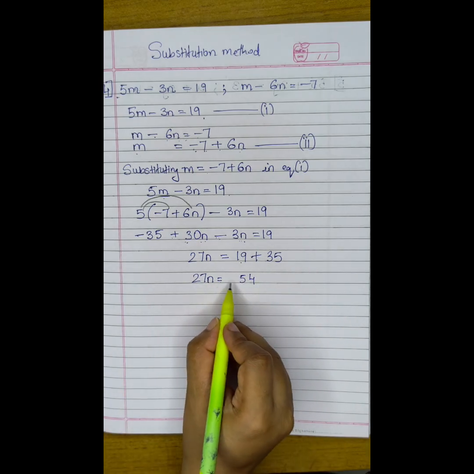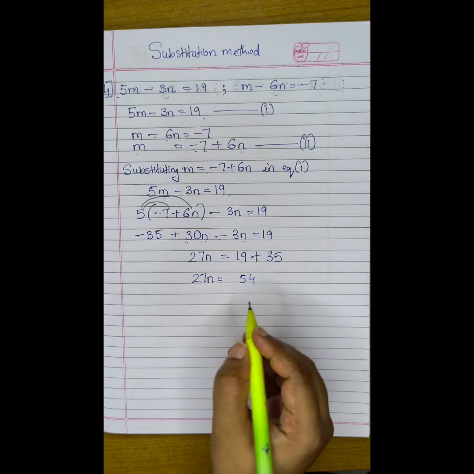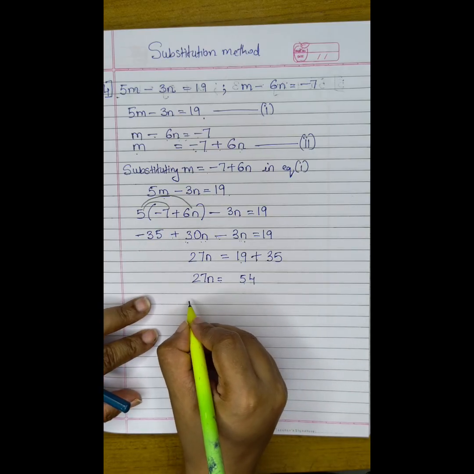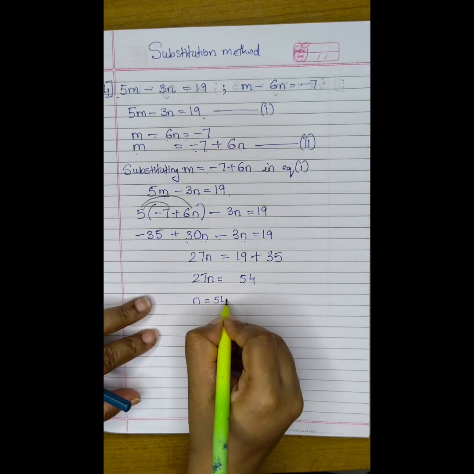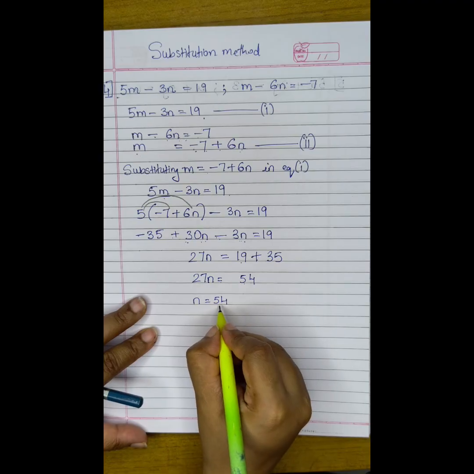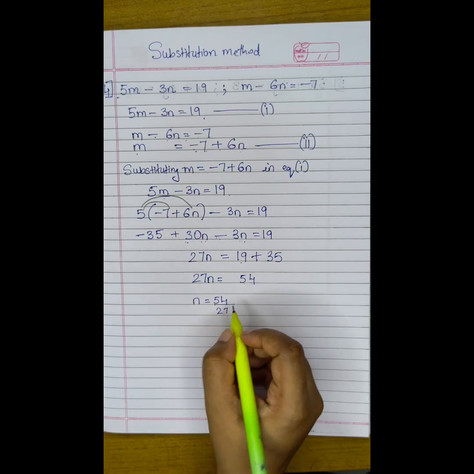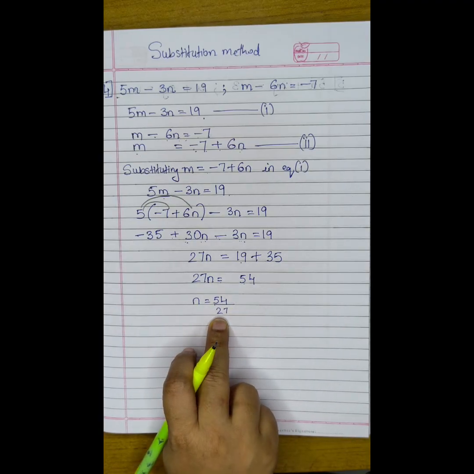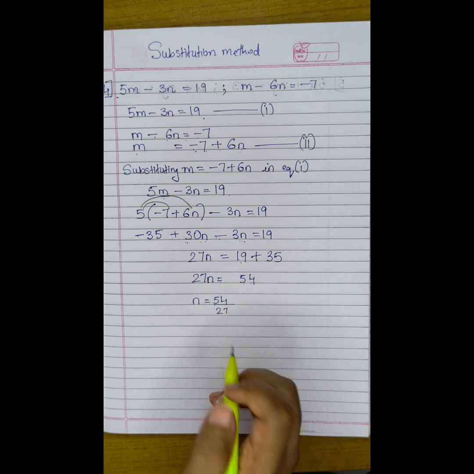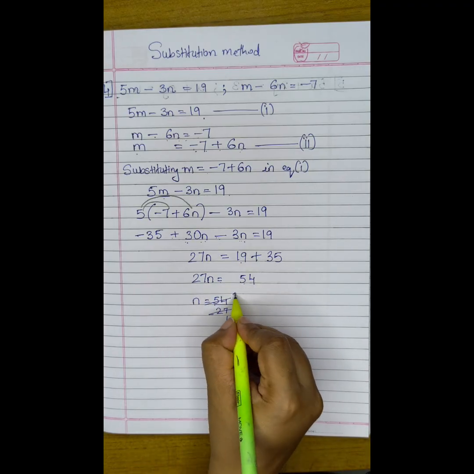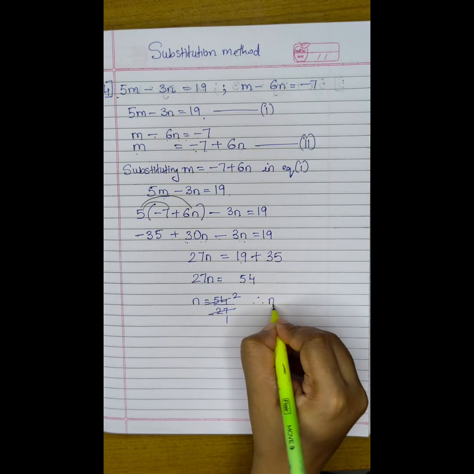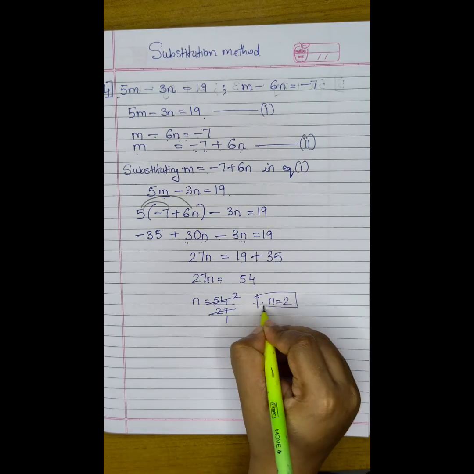So now n is equal to 54 upon 27. 27 ones are 27, 27 twos are 54. Therefore n is equal to 2. Understood?